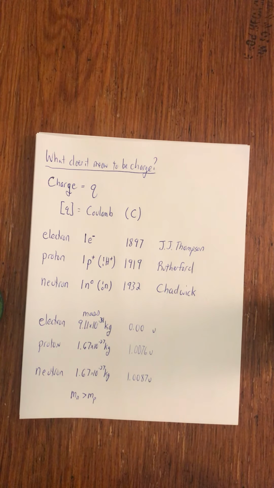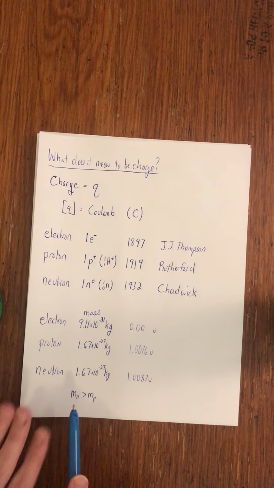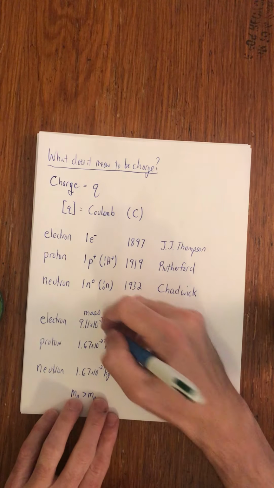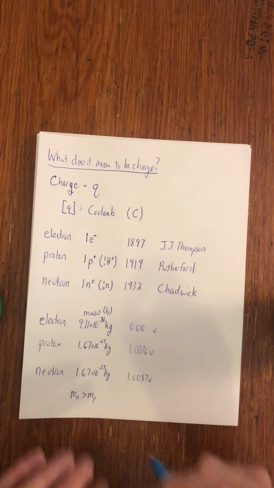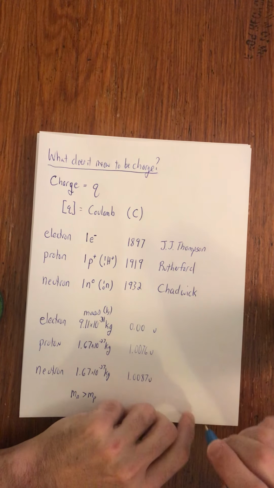So we made that number of atomic mass units because these numbers are really obnoxious to deal with. So oftentimes we create new units on the scale of what is easy to deal with. All right, keep that in mind.